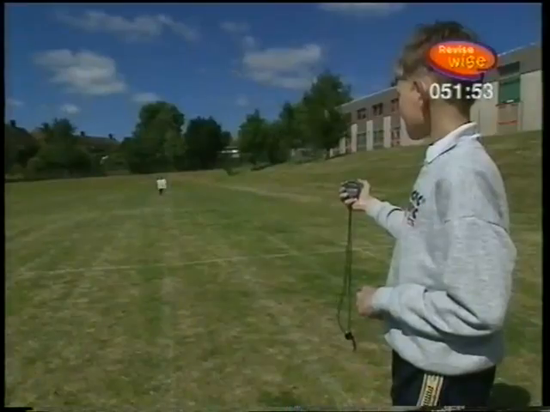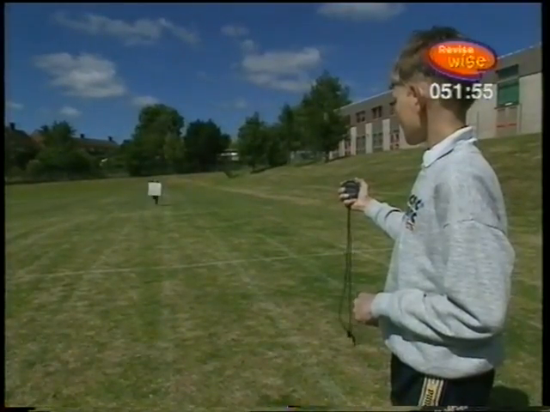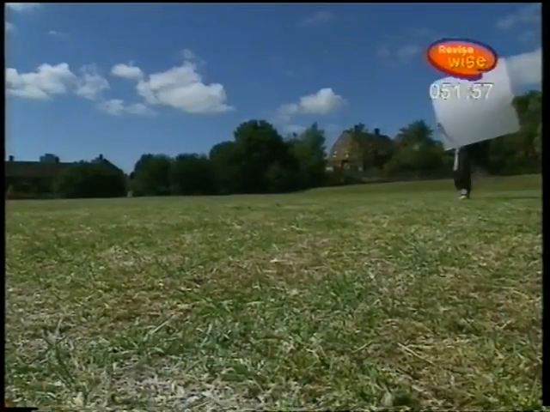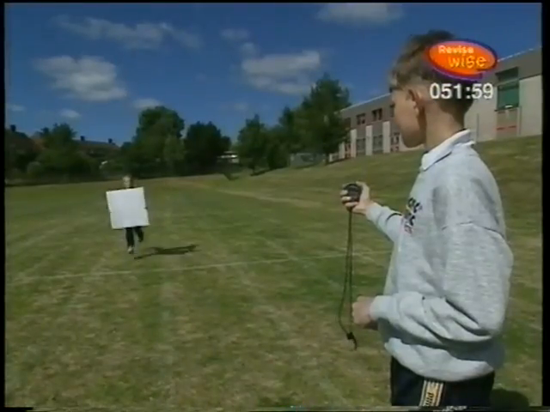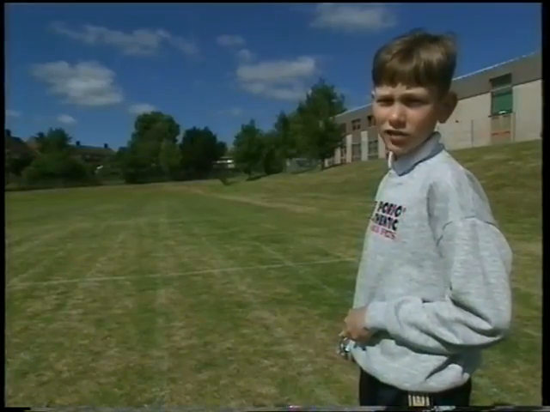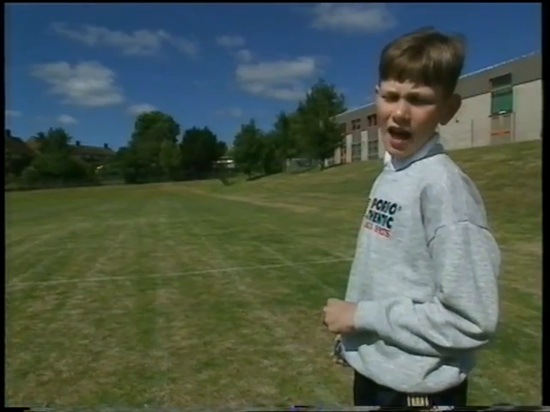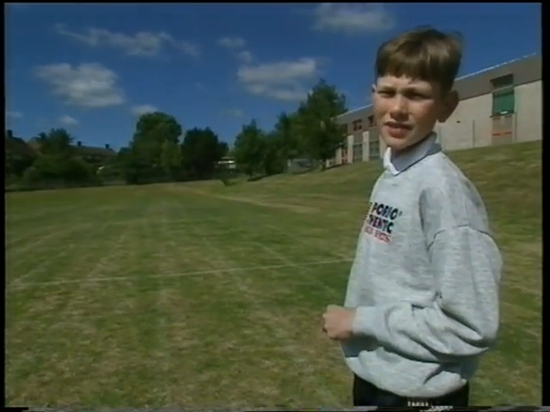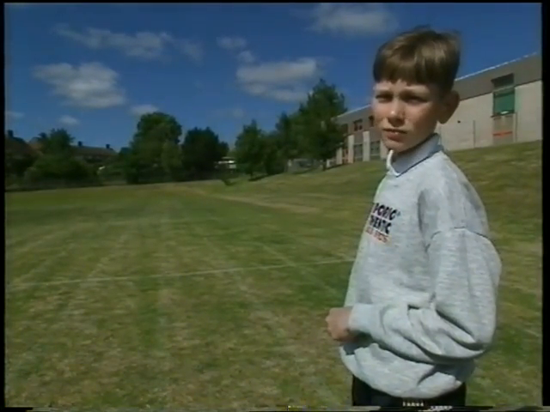When I run with the card, it is really hard. I can really feel the air pushing against me. When he ran without the card, it took him 8 seconds, and when he ran with the card, it took him 10. The card slowed him down.